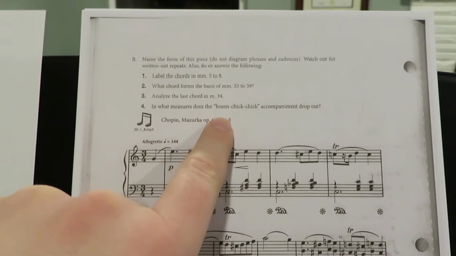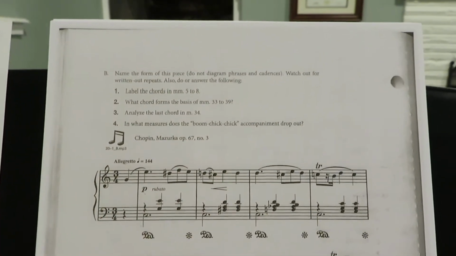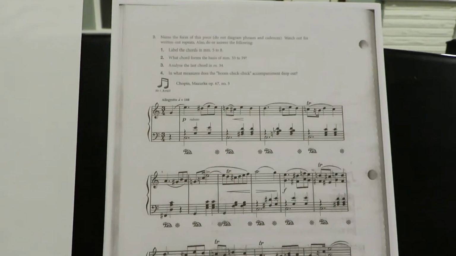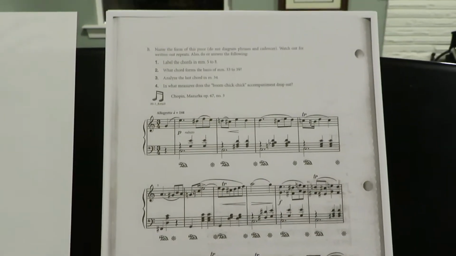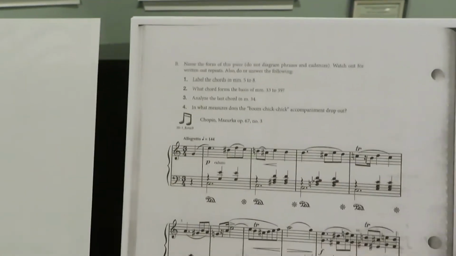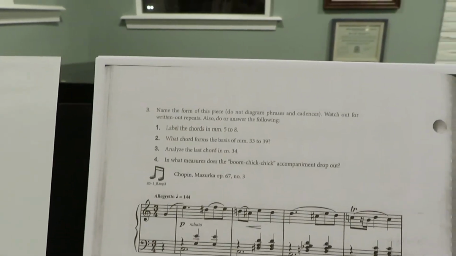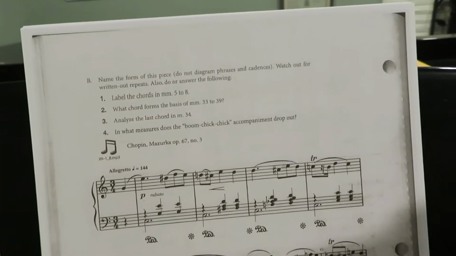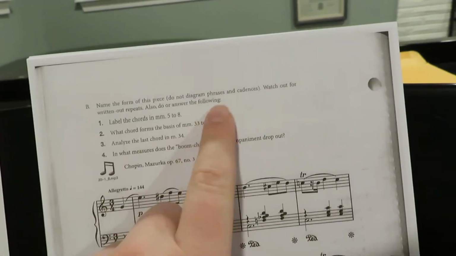In what measures does the boom chick chick accompaniment drop out? Boom chick chick means this, that kind of waltz accompaniment. This is a Chopin mazurka type of dance, a Polish dance. So pretty straightforward. Be careful.